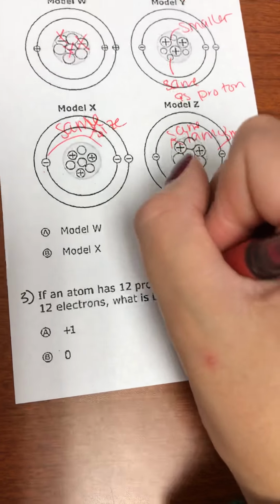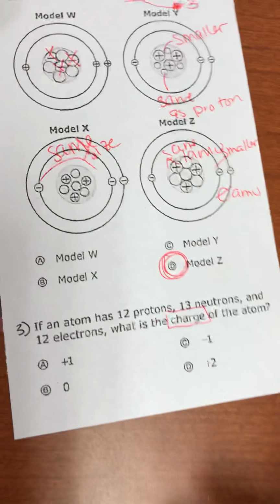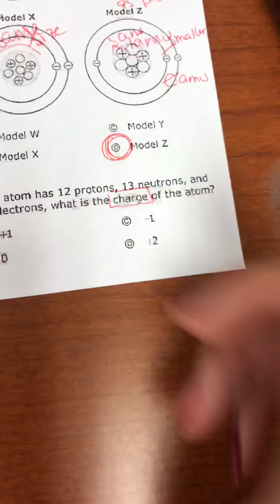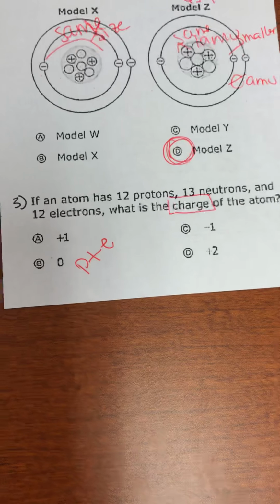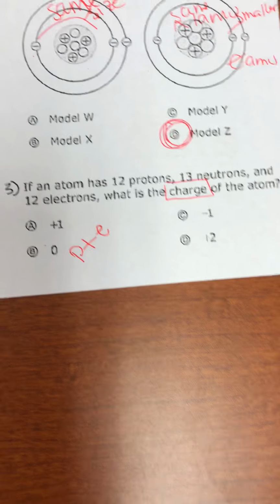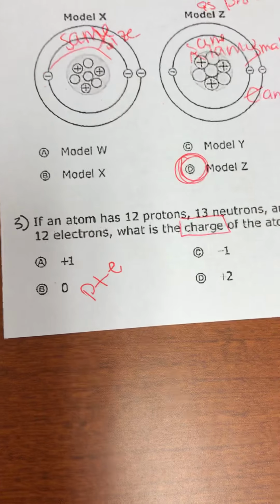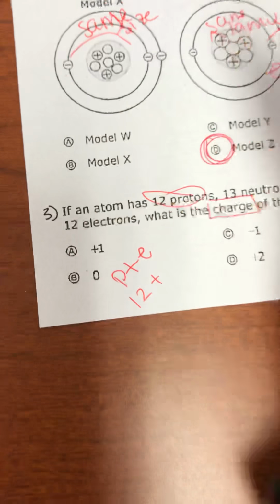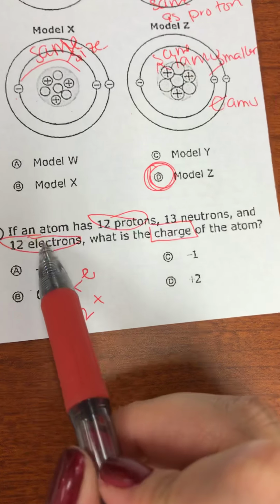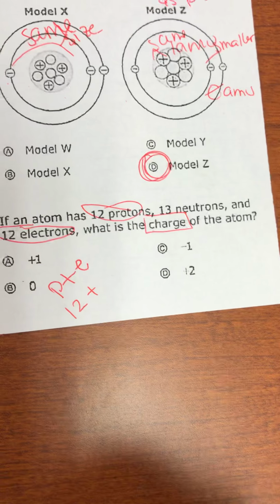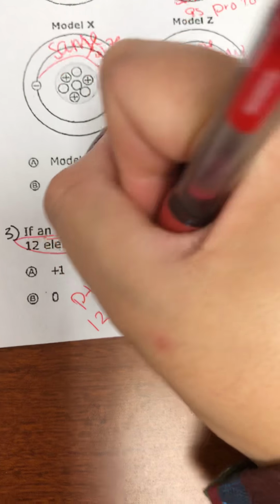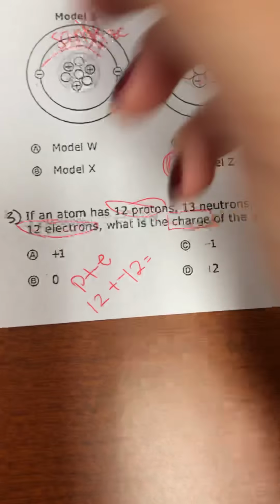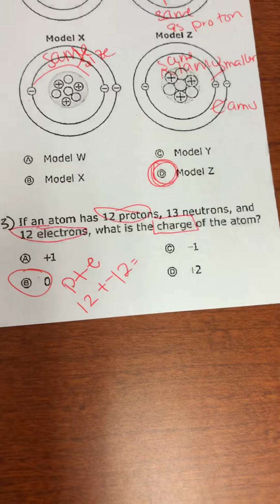Okay, so let's look at the next one. They want to know what's the charge. Look on page 21. What did we say the charge was? You should have had protons plus electrons. That's on page 21. So let's look. How many protons? 12 protons plus 12 electrons. But 12 electrons have what charge? You should have said negative. Negative 12. When I add those together, I should get 0.